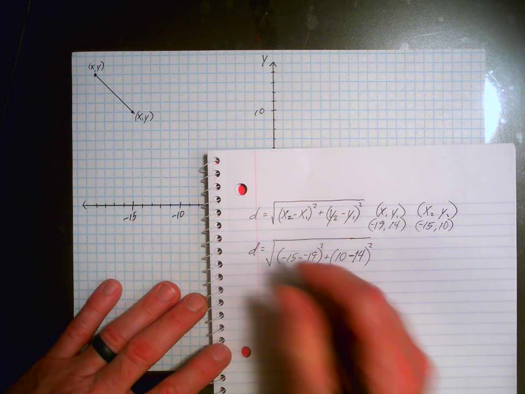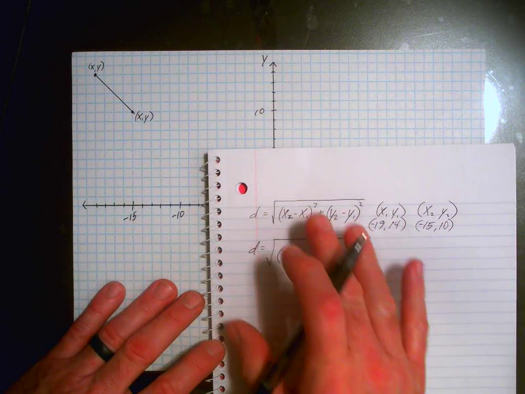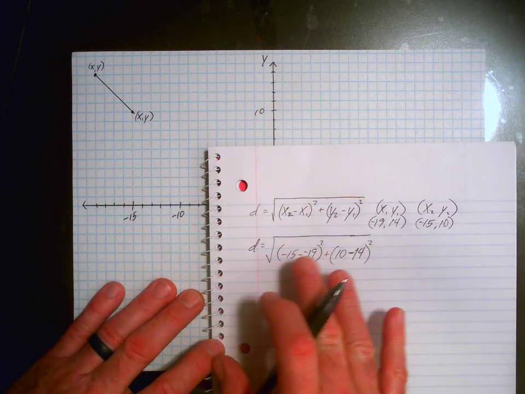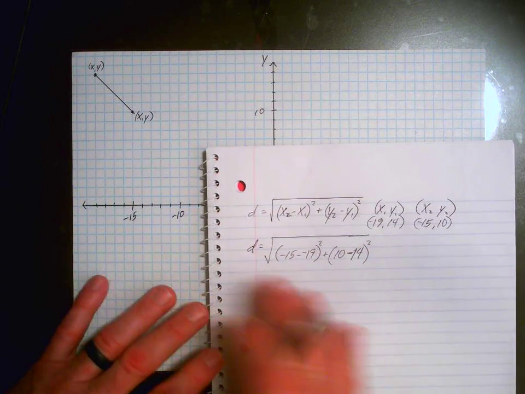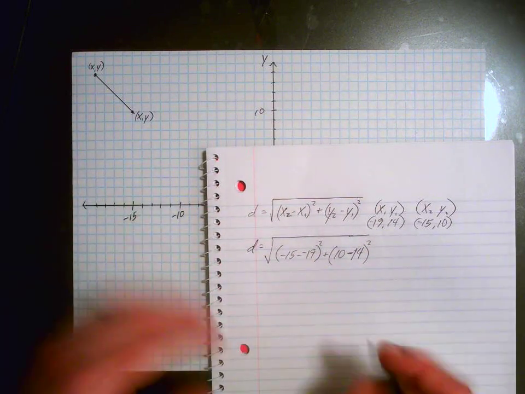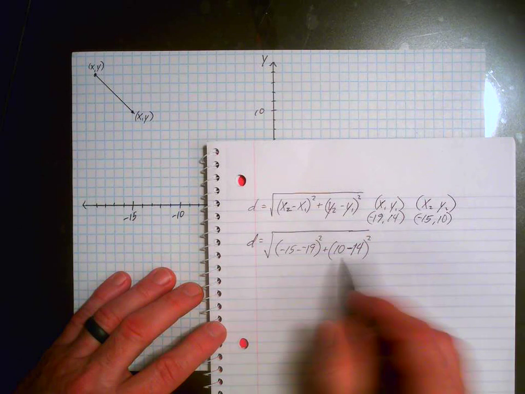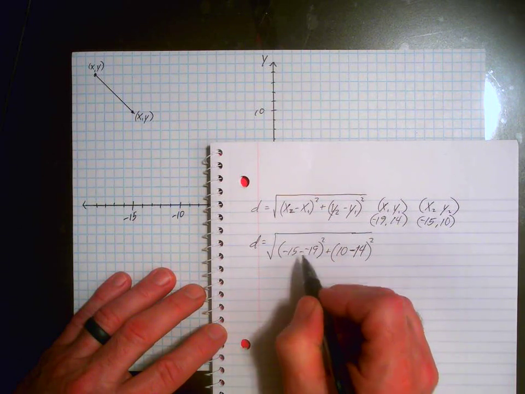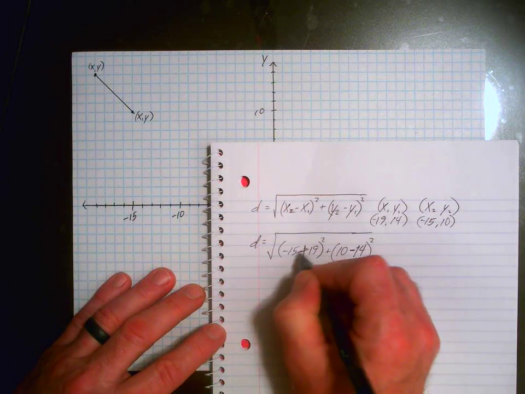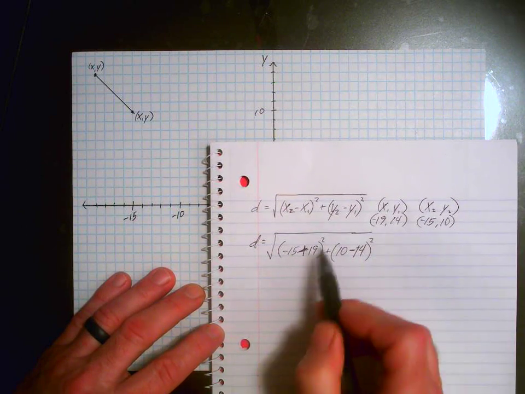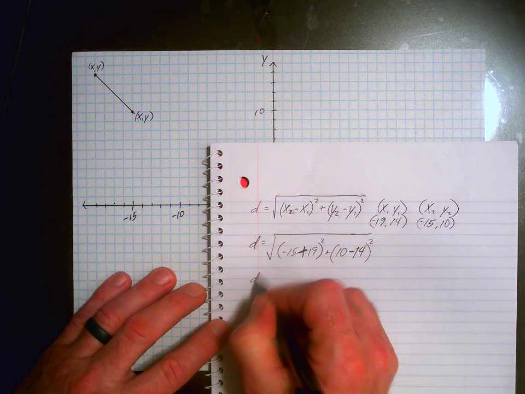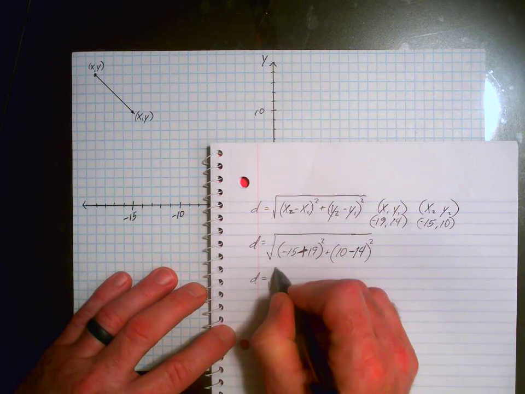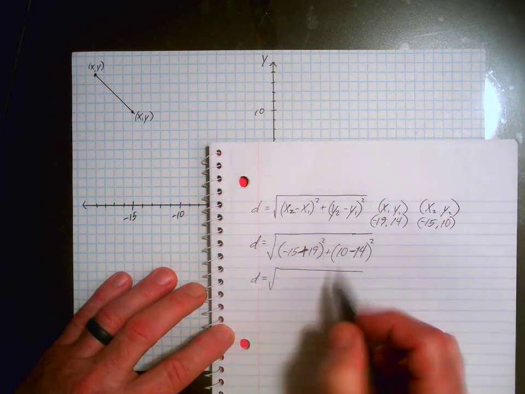So what we need to do is take what we have and simplify. Nobody can do this all at once. Let's simplify this before I do it. A negative and a negative, so a subtraction of a negative is really a positive. I'm going to turn that into plus 19 right here. And now the distance equals the square root, and we're going to simplify what's in there.